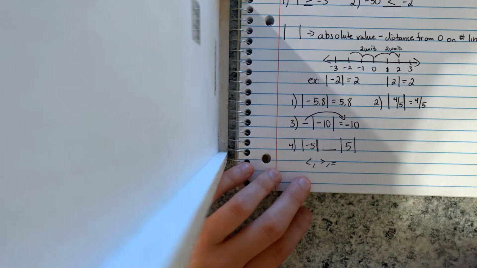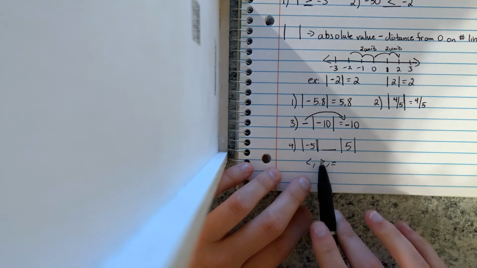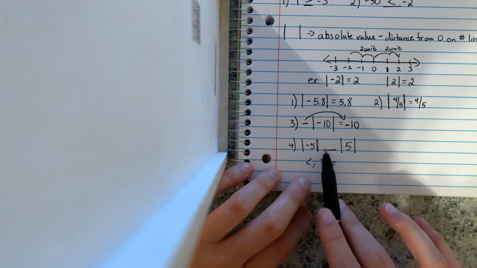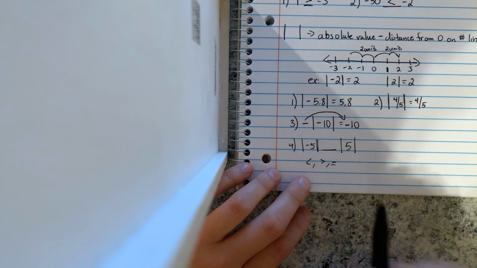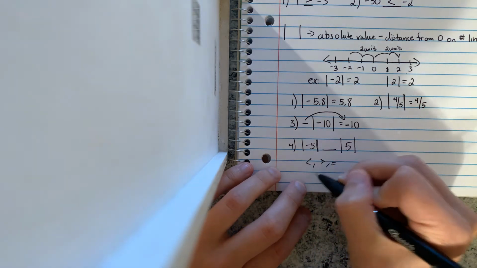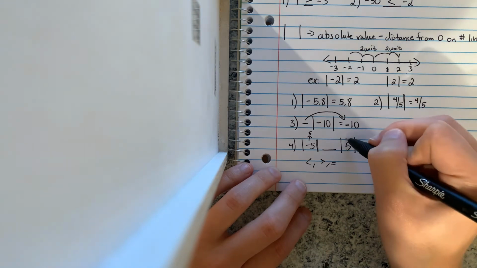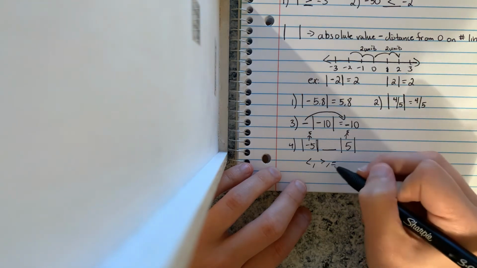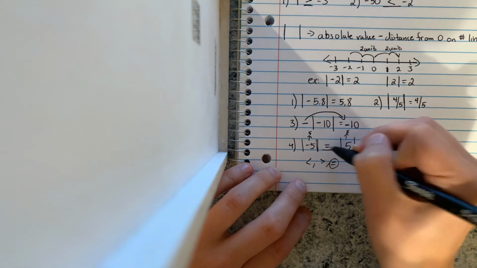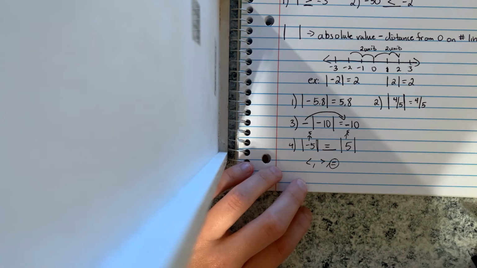So this is number 4, and we're going to put one of these in this blank. Well, the absolute value of -5 is 5, so this is 5. The absolute value of positive 5 is also 5. So in this case, we'd want to put our equal sign. Okay, it'd have to be equal.